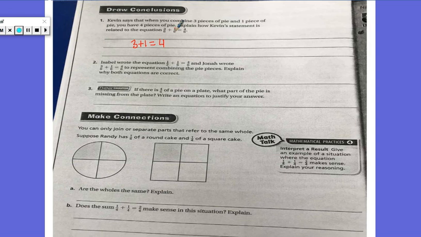So there's the 3 plus the 1 equals the 4, and those numbers are your numerators. The equation with fractions tells us the size of the pieces. The equation with only whole numbers does not tell us the size of the pieces. You just have to remember that those numerators are what you're adding, and since the denominators are the same in both fractions, they also stay the same in your answer.